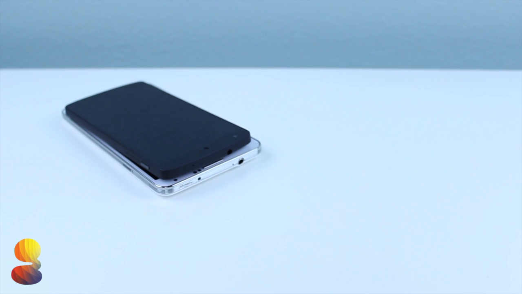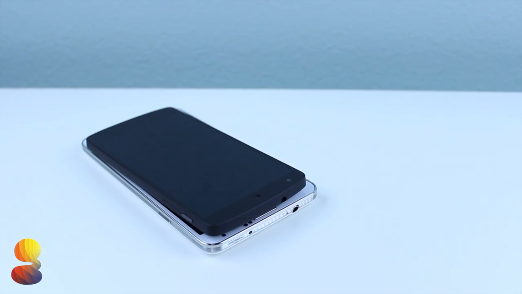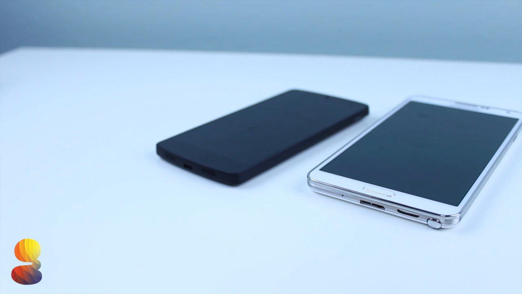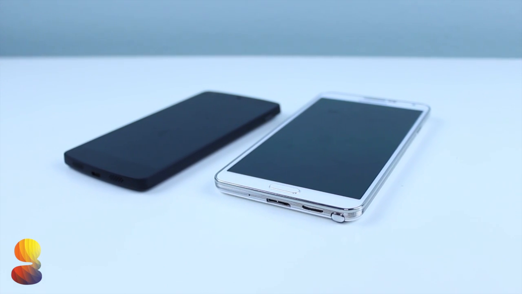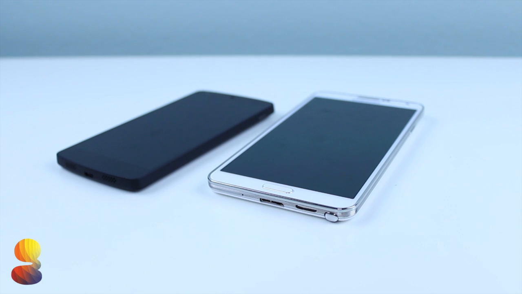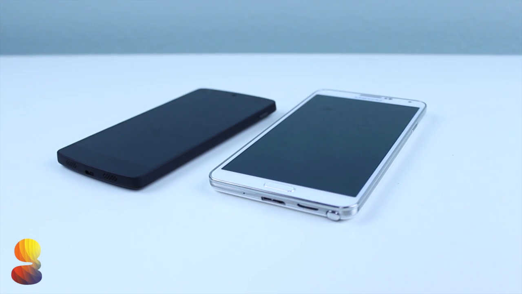Now you have to keep in mind with the pixels per inch stuff, that all makes a huge difference with the screen size, and the Nexus 5 only has more pixels per inch because of the smaller display, so keep that in mind. The screen on the Galaxy Note 3 is a bit more saturated and exaggerated, but it still does look fantastic. The Nexus 5 can be purchased in 16 and 32 variants with black and white available.